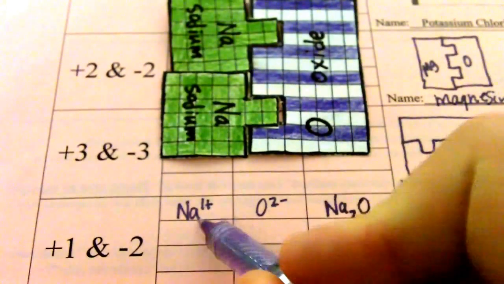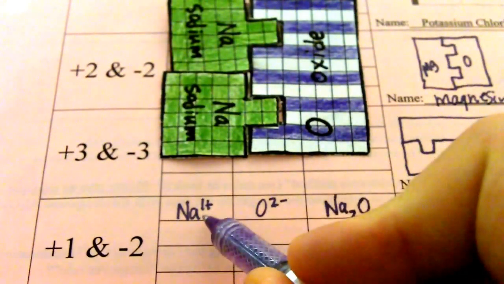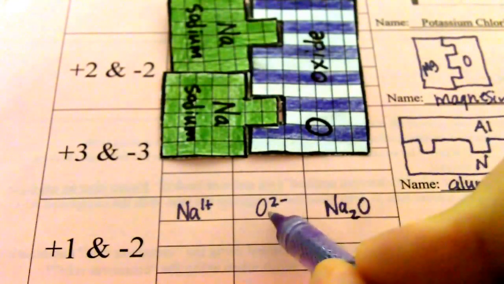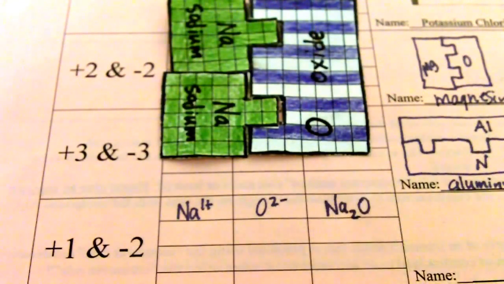Na2O. Don't write the 2 right next to the Na over here. Don't write the 1 next to the oxide right here. But in the formula, we have Na2O. Again, the 1 for the O is omitted.